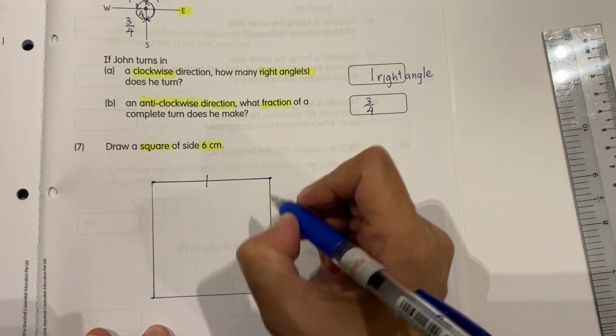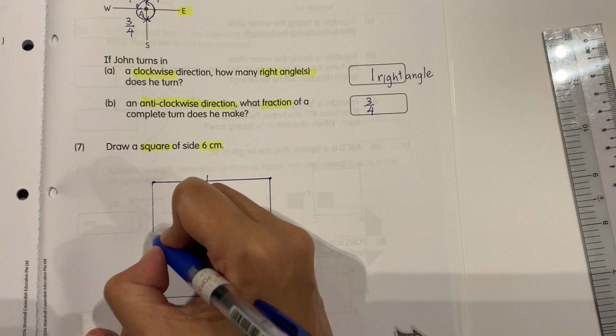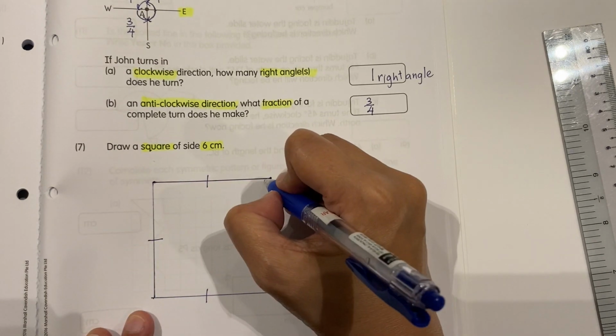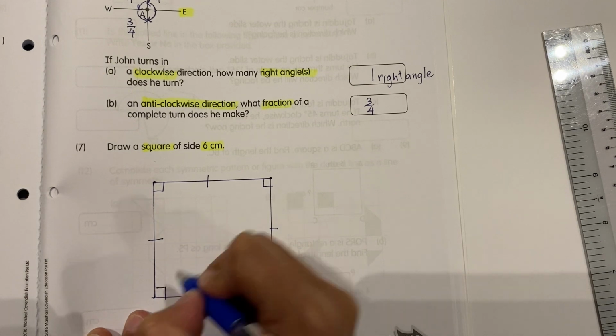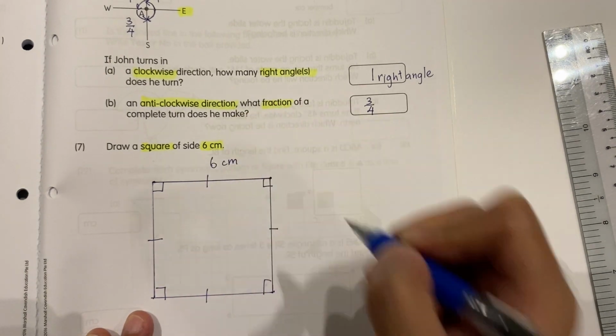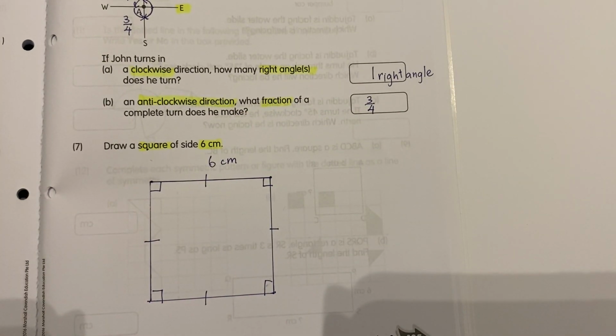So this side is equal to this, equal to this, equal to this, and they form right angles, 6 centimeter. So that's a square.